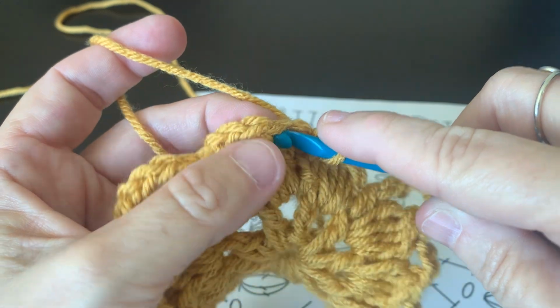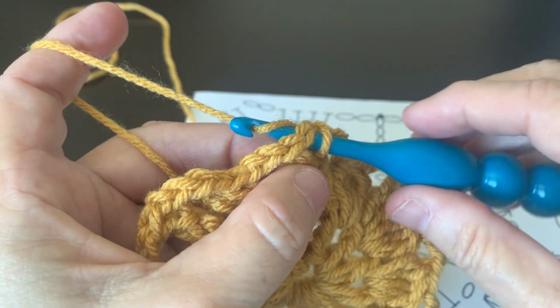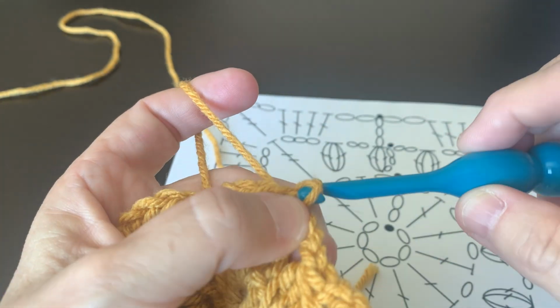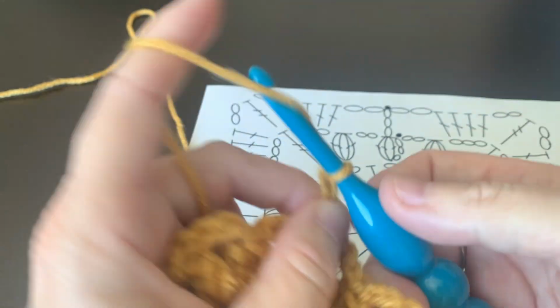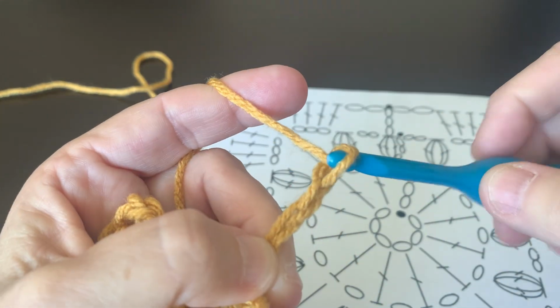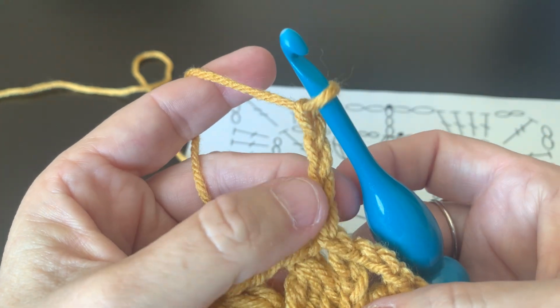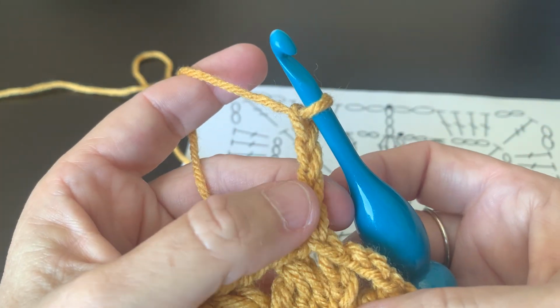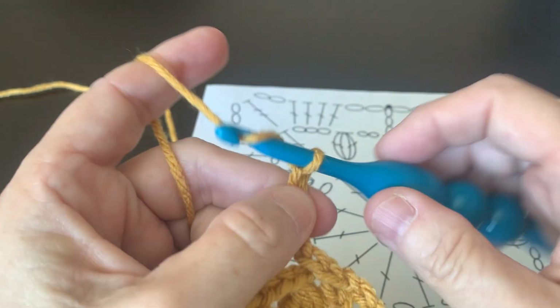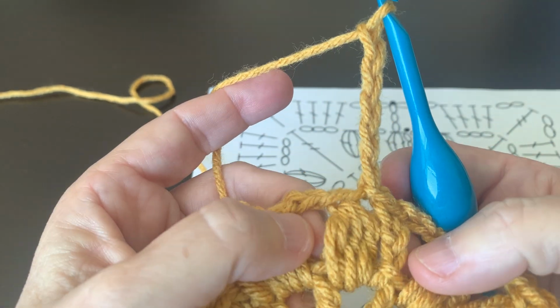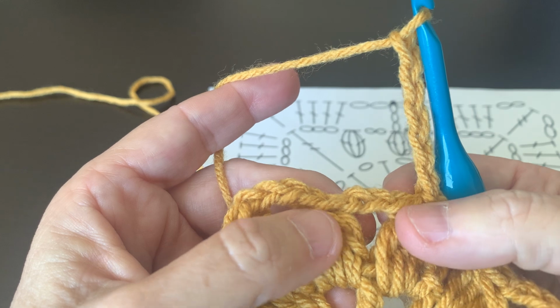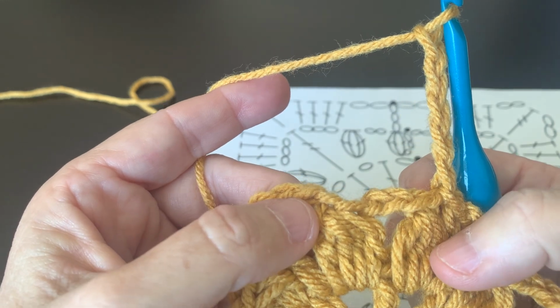So I'm going to slip stitch right here to the center stitch in that cluster. I'm going to chain 5. This is going to make this a really big square. It's 1, 2, 3, 4. 1 more. 5.